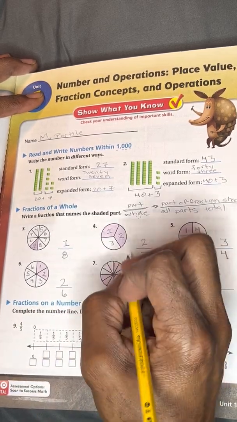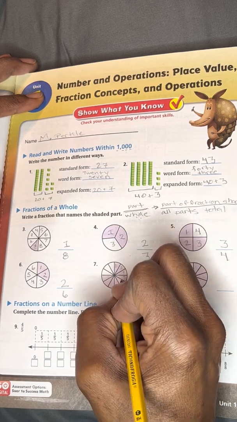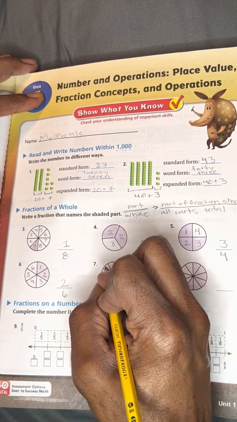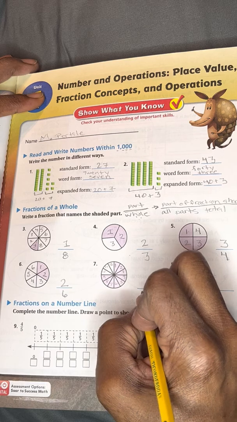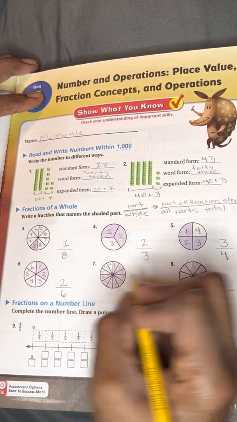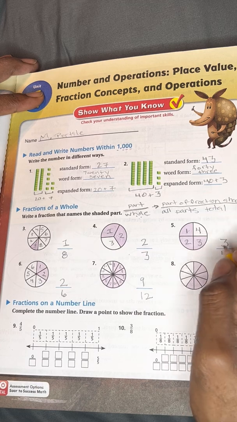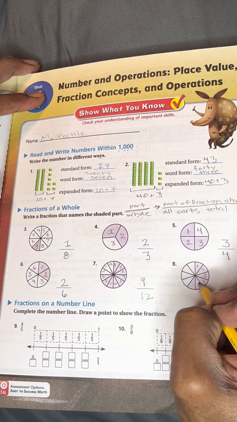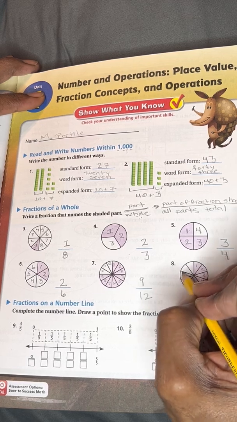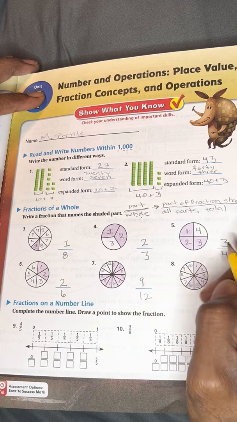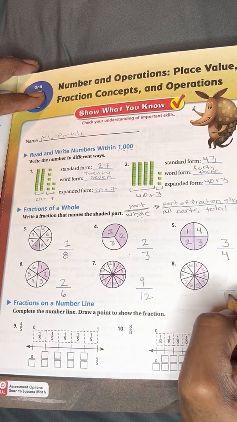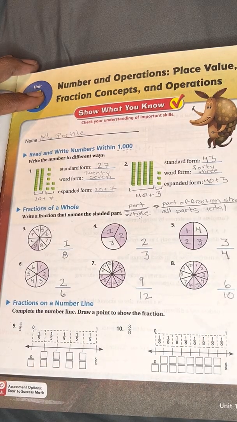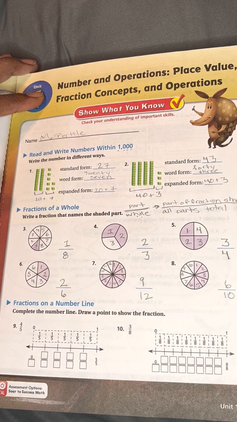Then 1 through 12: bottom 12, top 9. If you number in that order, you don't have to count twice. 1 through 10: so we have 10 on the bottom and 6 on the top. Again, if I was moving too fast for you, just pause the video and take a sec.